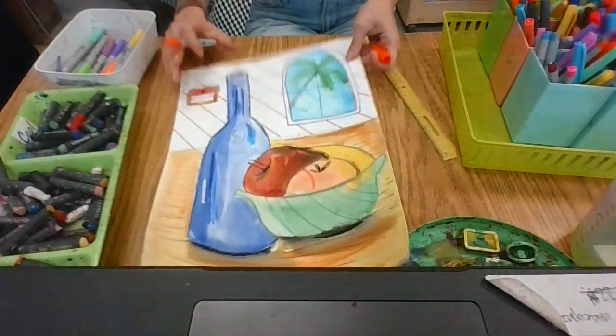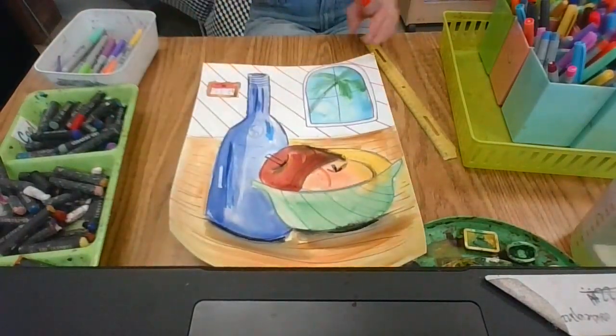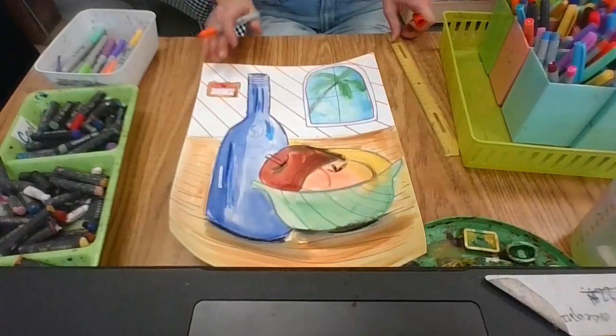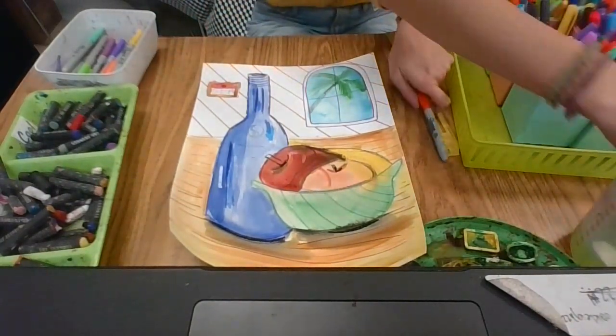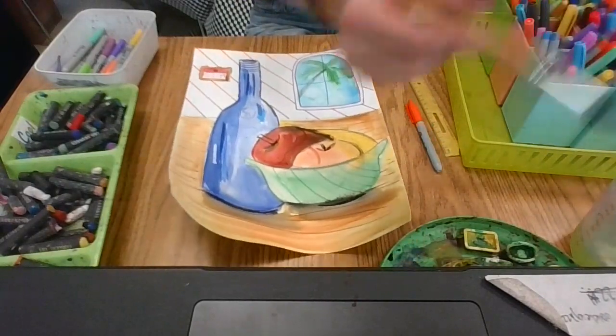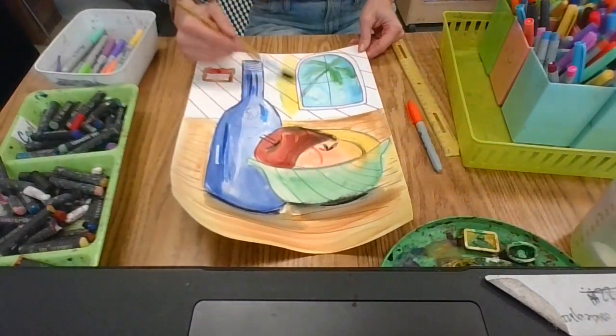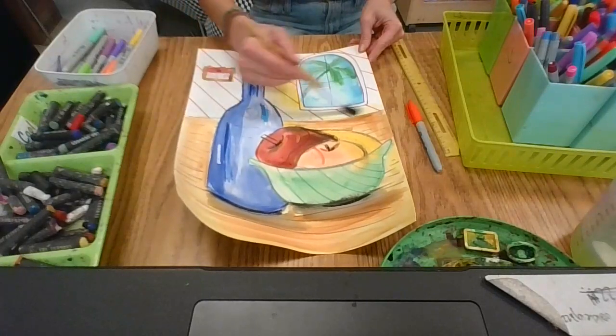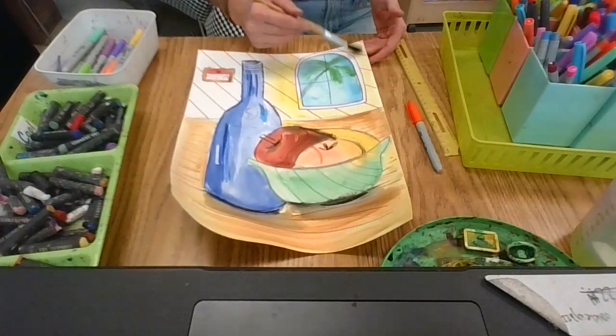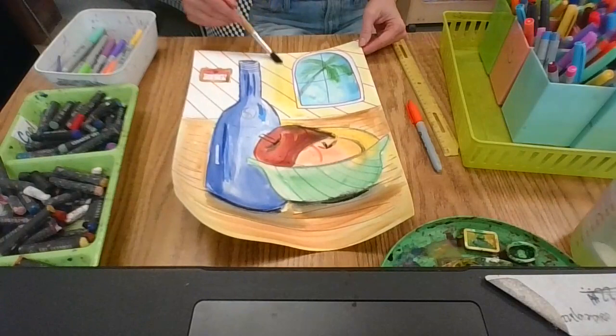And then I could keep it like this, or I could thicken them up, or I could do another line. But I think I'm going to start painting my yellow in the back. And I'm going to think about adding some more detail too.